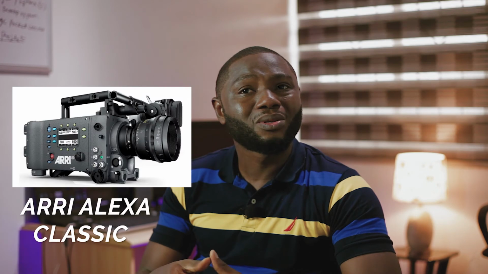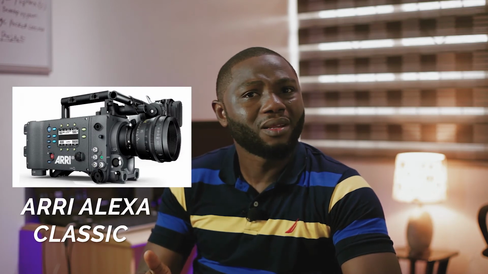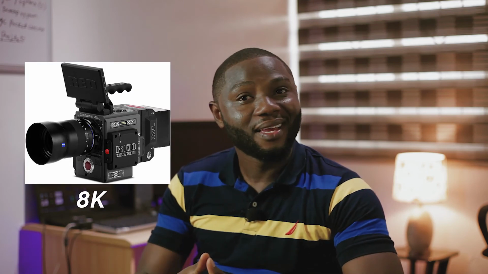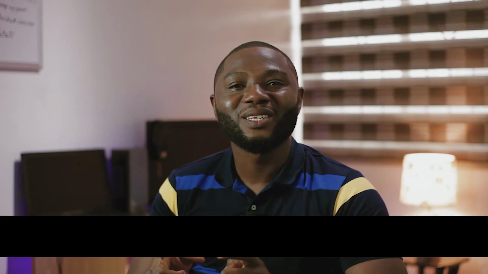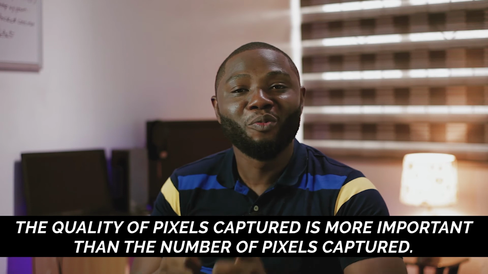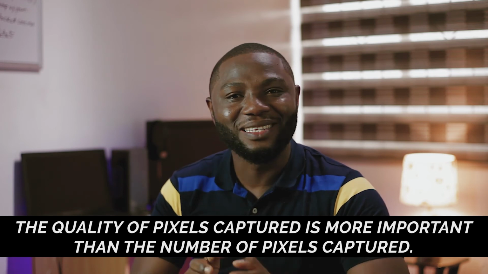The Classic was maybe 2K, nothing more than 2K, the ARRI Alexa Classic. And a lot of Hollywood films have been shot on that camera. And it came out amazing. Yet the Red cameras have produced 4K, 5K, 6K, 8K. You know why? Because the quality of pixels captured is more important than the number of pixels captured. Do not make a mistake about it. Resolution is beautiful. It's not the most important thing.